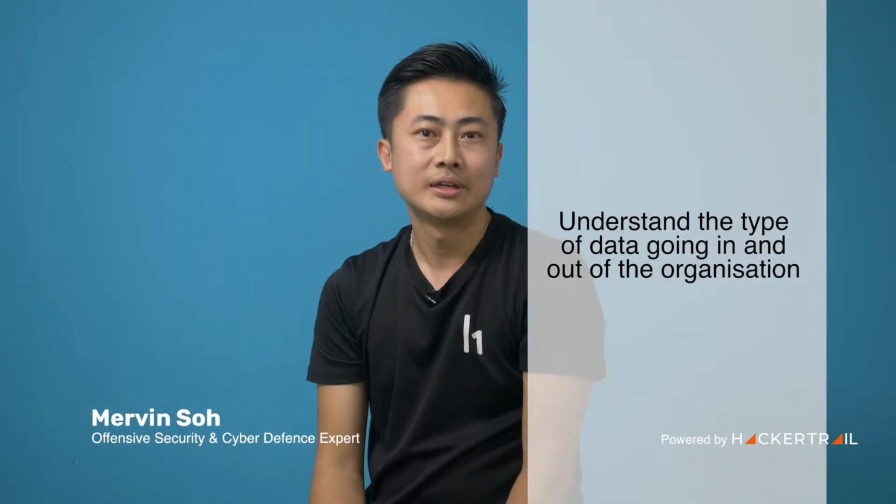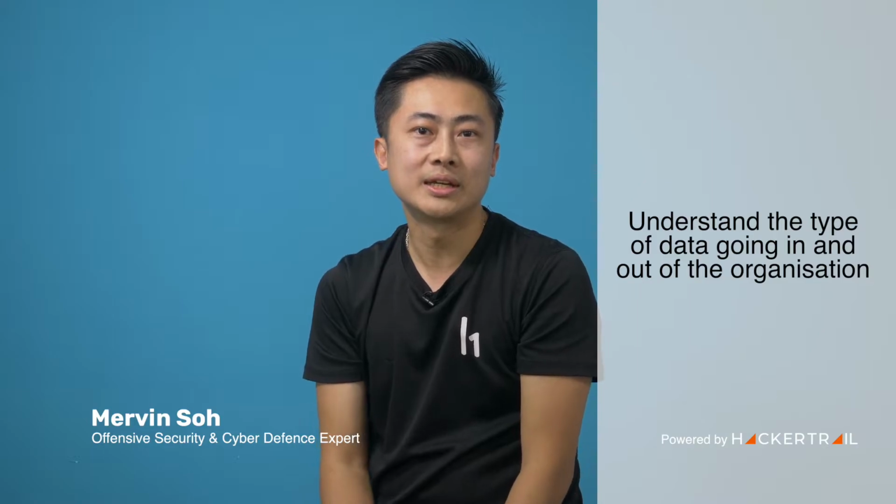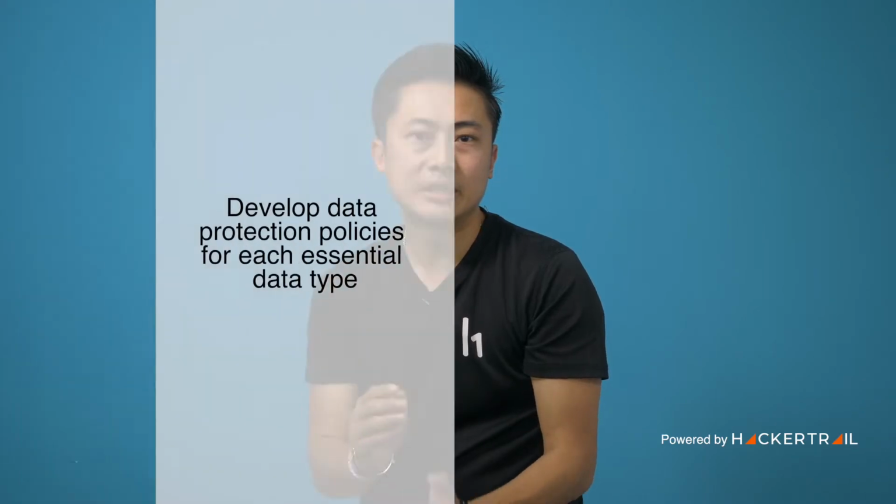First of all, we need to understand what type of data is going in and out of the organization, and how we conduct our own data classification. Based on the data classification, we then identify the crown jewels. Based on the crown jewels itself, we will then tailor specific data prevention policies to protect this important data.